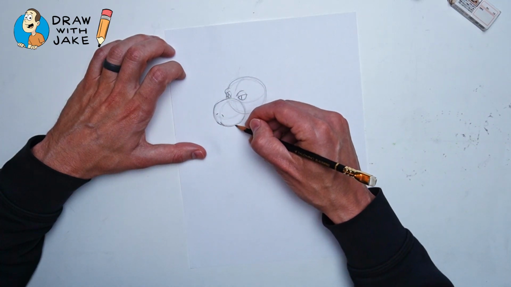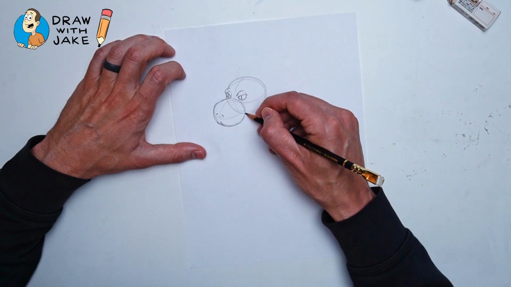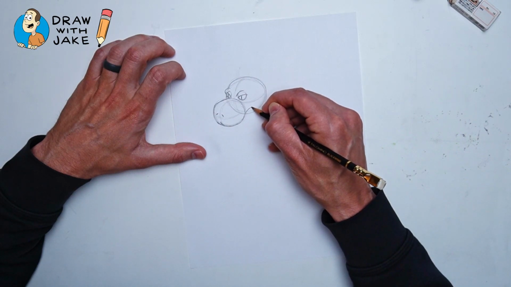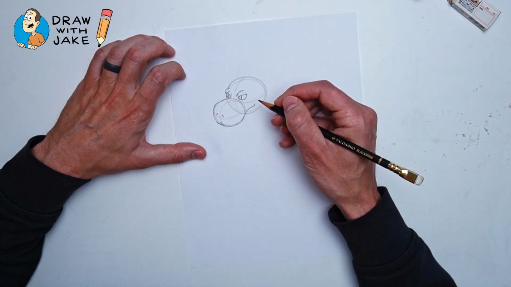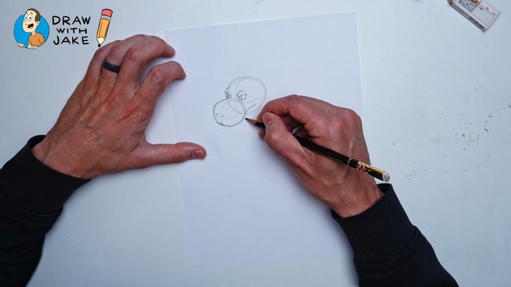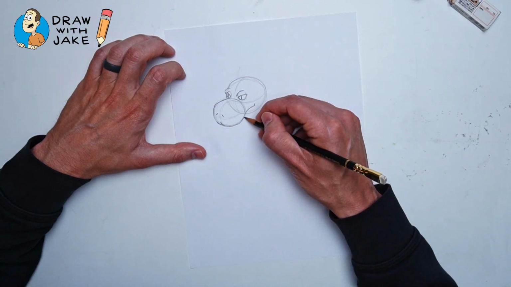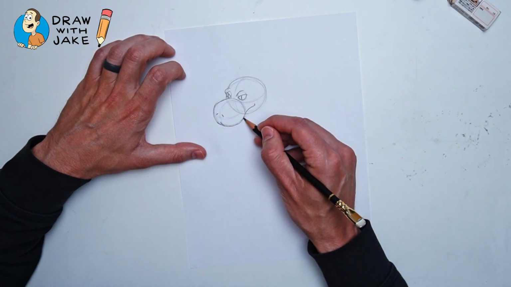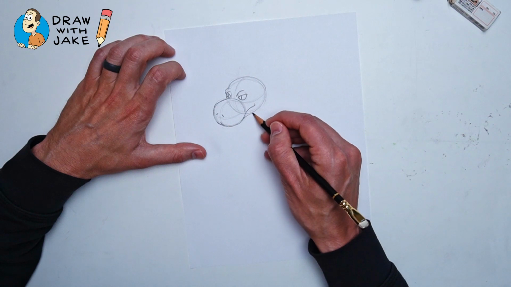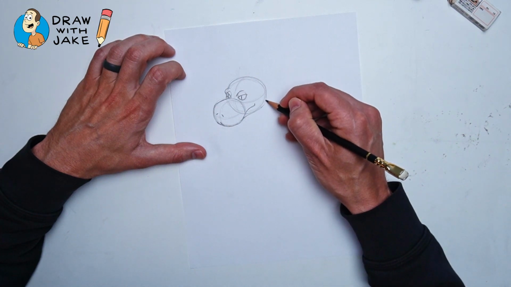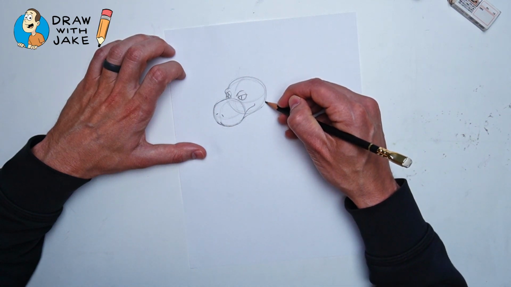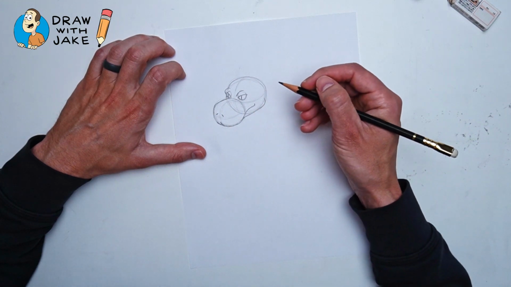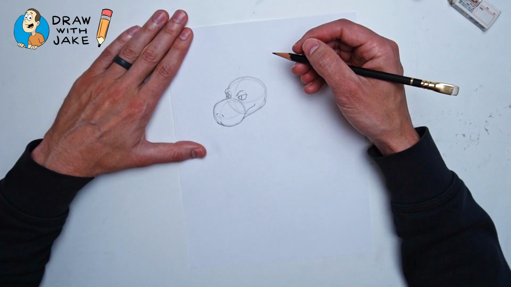Okay, so then we're going to follow this construction line around here, and then we're going to come out like that, and give the snake kind of a little grin. And then down here, we're just going to follow this line around and then curve in like that. All right, good job.